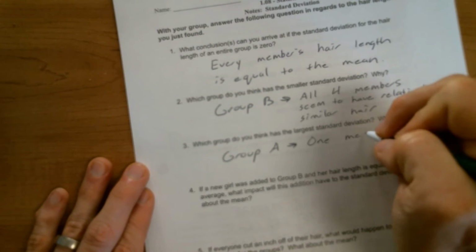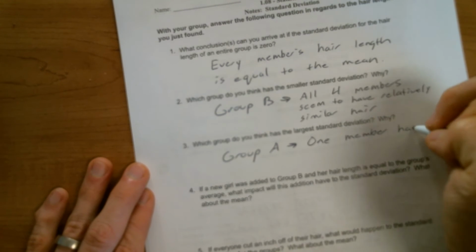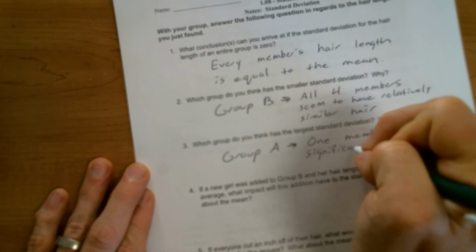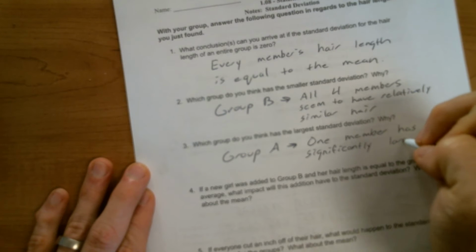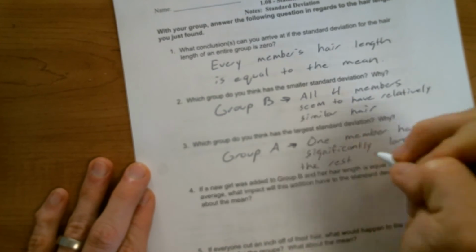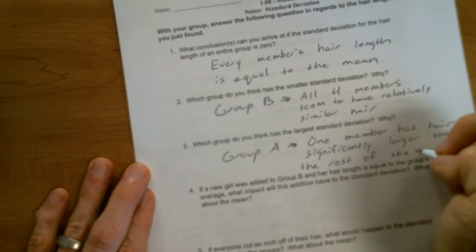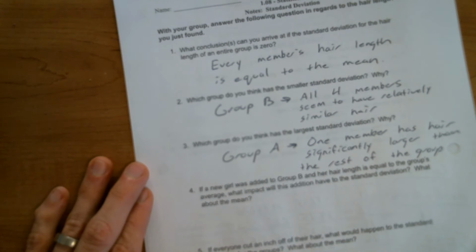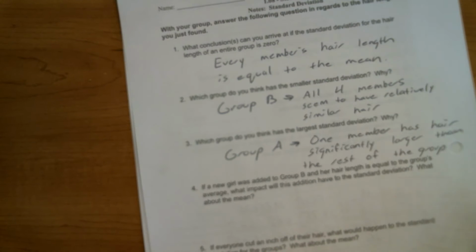One member has hair significantly larger than the rest of the group. All right, and that distance is going to drag up the average because, again, standard deviation is the average distance from the mean. All right, so that average distance from the mean is going to get dragged up by that one member whose hair is significantly larger than the group's average.